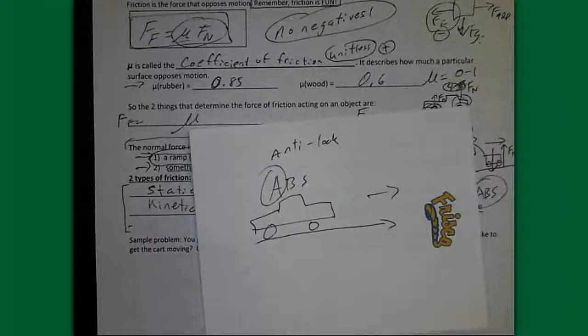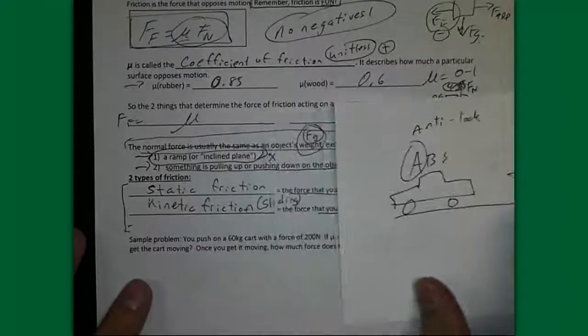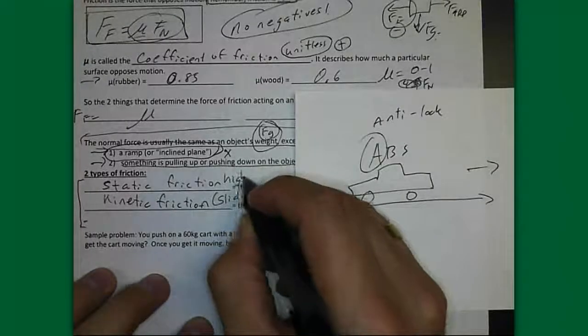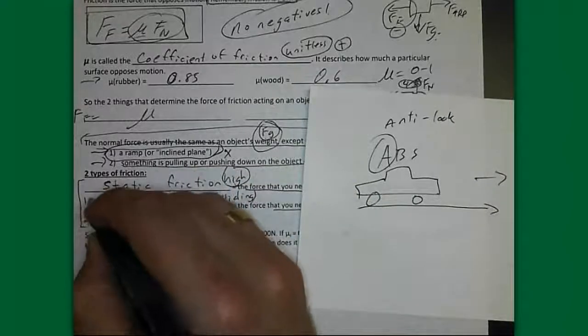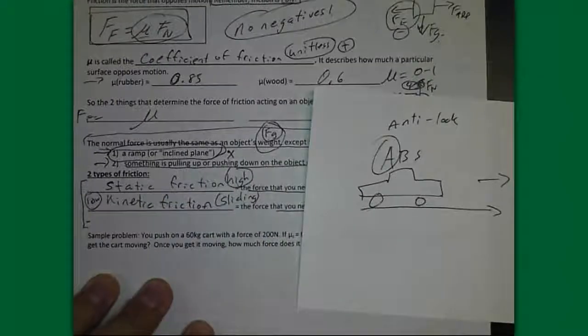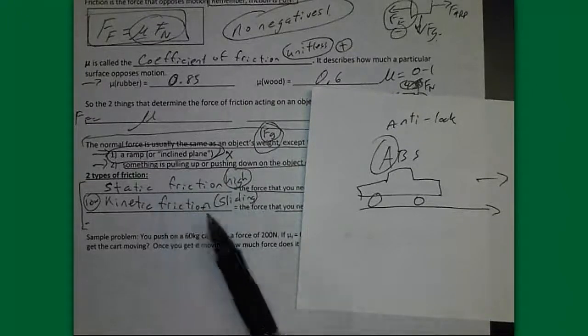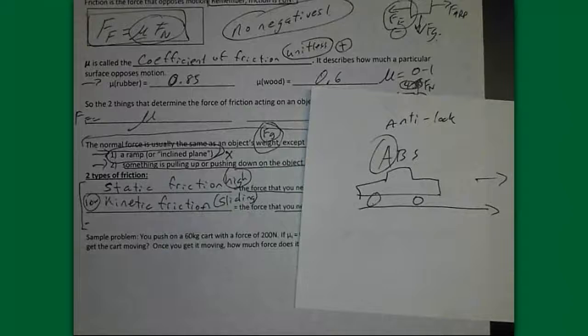Okay? And here's the reason why you don't want to slide. And hopefully you remember this from the lab that we did the other day when we pulled the wood blocks across the table. Static friction is actually quite a bit higher than kinetic friction is. Static friction is higher than kinetic friction. So the question is, when you're driving in a normal circumstance, do you have static or kinetic friction between your tires and the road? A lot of students want to say that you have kinetic friction between your tires and your road because they reason that the car is moving. But that's not the case.